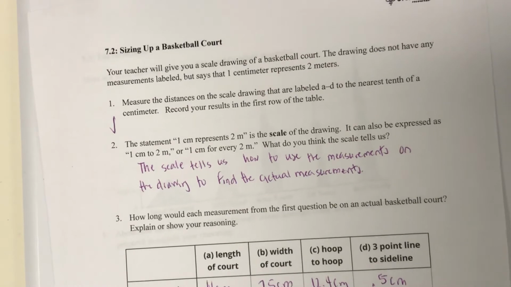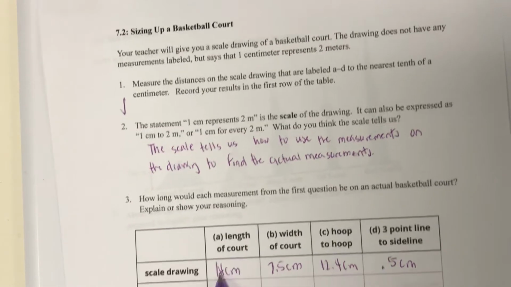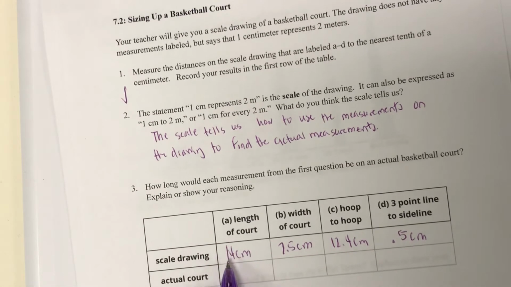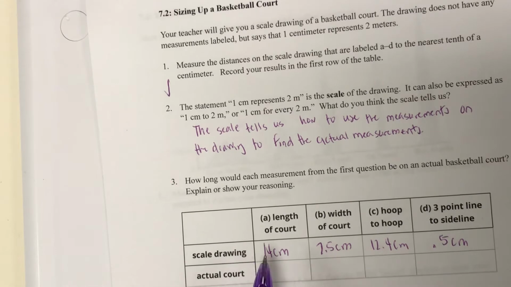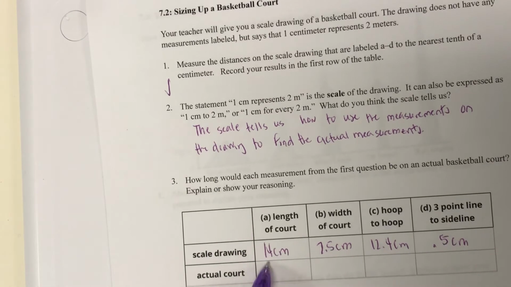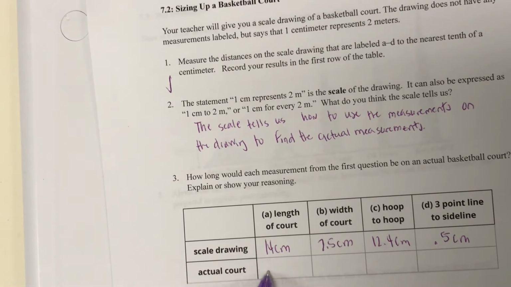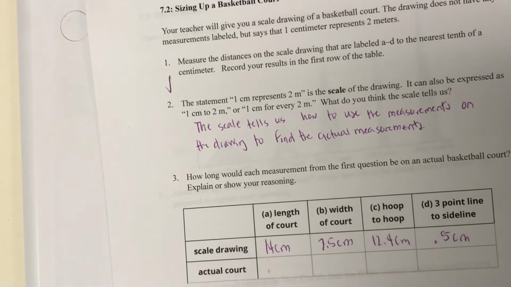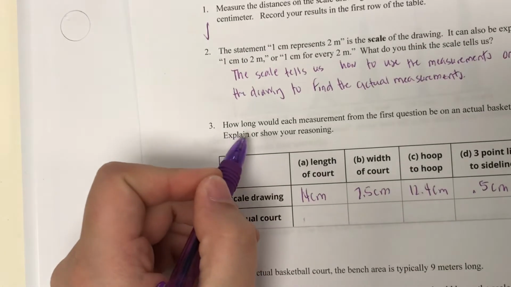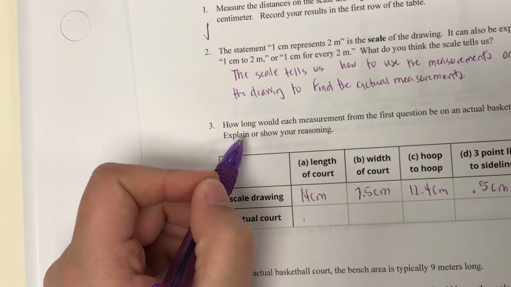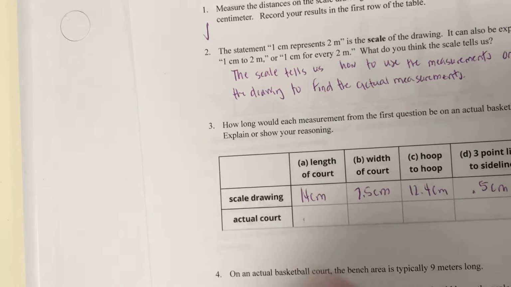So that means for every 1 centimeter I have in this drawing, it's going to represent 10 in the actual court itself. Like 10, we're going to have it represents 10 meters, or not 10, my bad. So 1 centimeter of this represents 2 meters on the actual court, and I have 14. The next question is going to show us what we need to do there. It says, how long would each measurement from the first question be on the actual basketball court? Explain or show your reasoning.